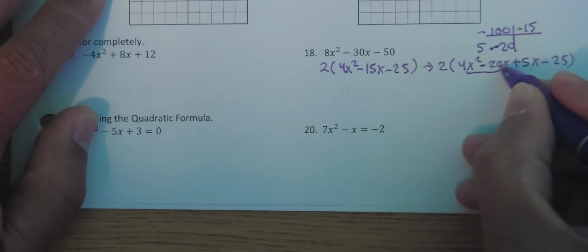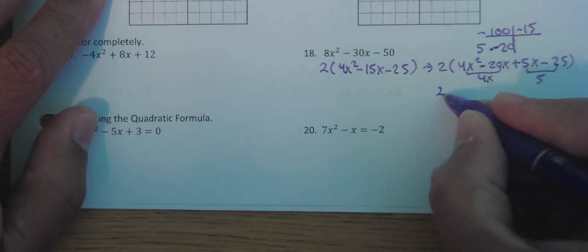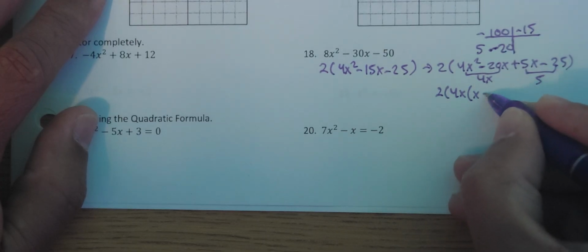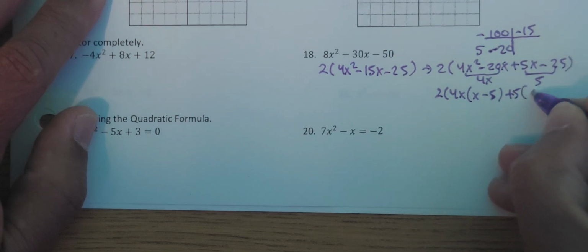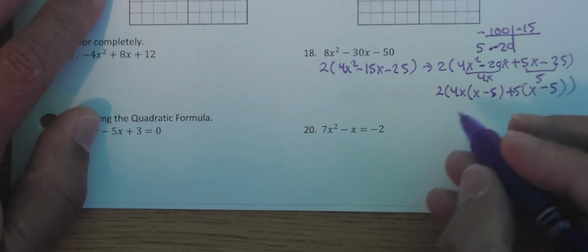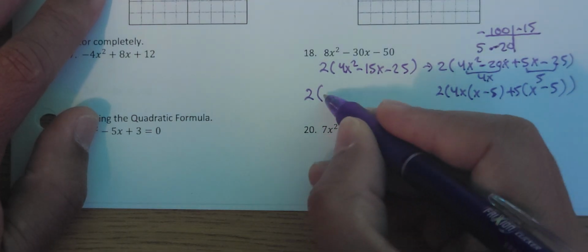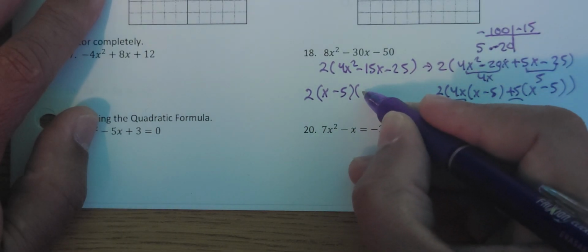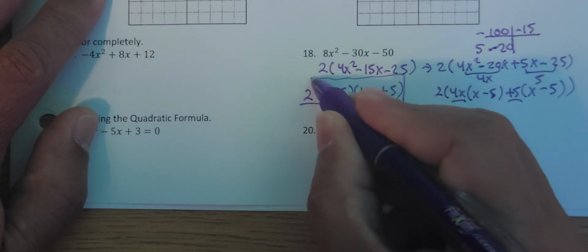Okay, so then GCF here is 4x. GCF of this group is 5. So then I'm not going to lose that 2. So we have 4x times x minus 5, because negative 20 divided by 4 is negative 5, plus 5 times x minus 5, because negative 25 divided by 5 is also negative 5. So then I'm going to notice that I have x minus 5 and x minus 5, so I'm going to factor that out, and then put together 4x plus 5 in another parentheses. Okay, and this is factored completely.